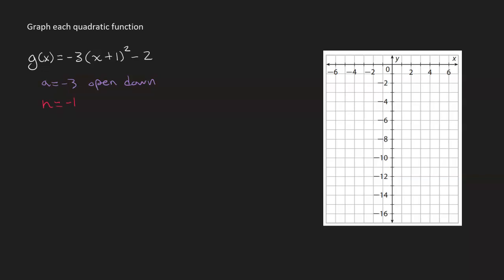Okay, my h value is actually -1. So even though this right here represents my h value, remember in vertex form, and I'll write it over here, g of x equals a times (x minus h) squared plus k.